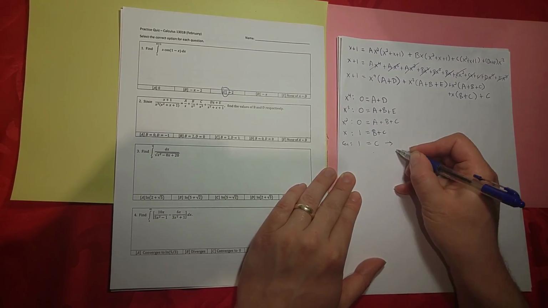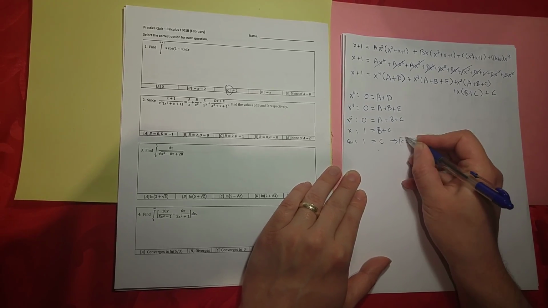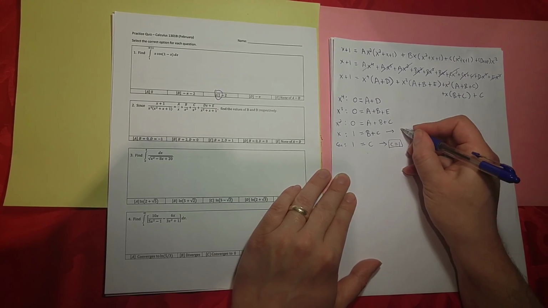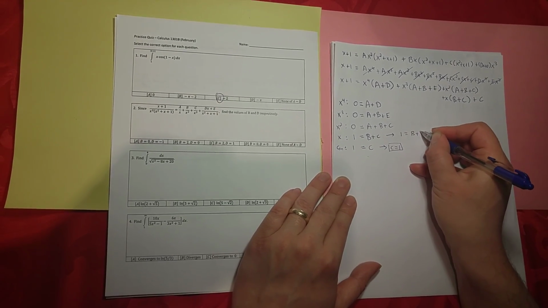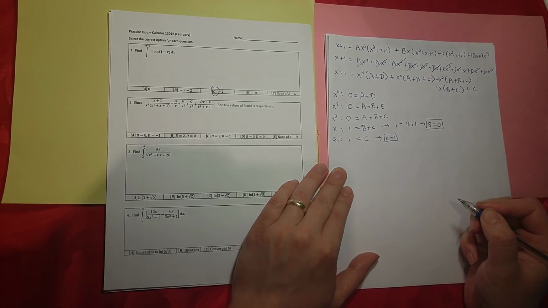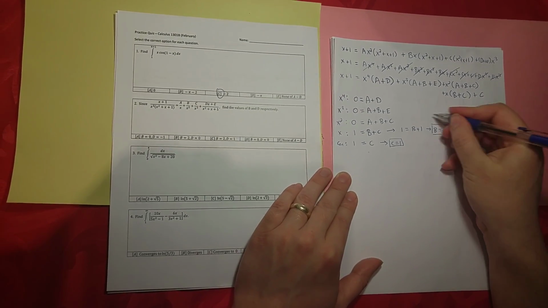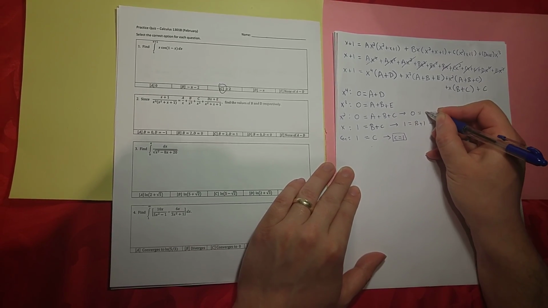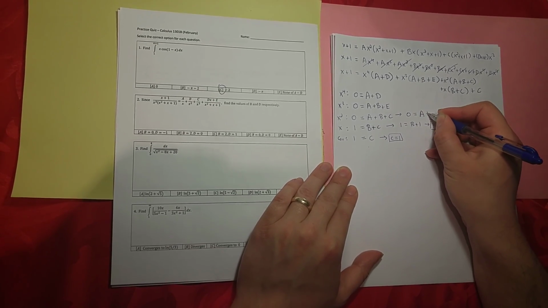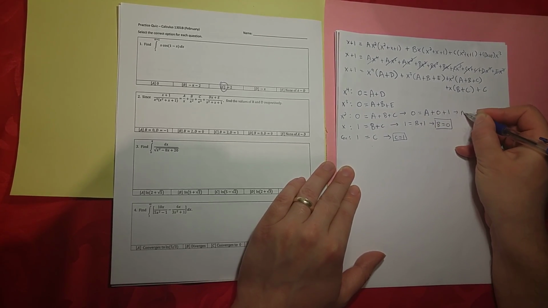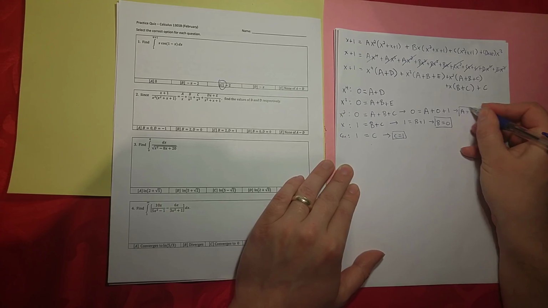So that last one tells us that c is equal to 1. Then we can plug that into the one above. So now the one above says 1 is equal to b plus 1. That means b is equal to 0. Okay. Now we can plug that into the previous one. We have 0 equals a, which we don't know, plus b, which is 0, plus c, which is 1. That means a is equal to negative 1. So we have that one.